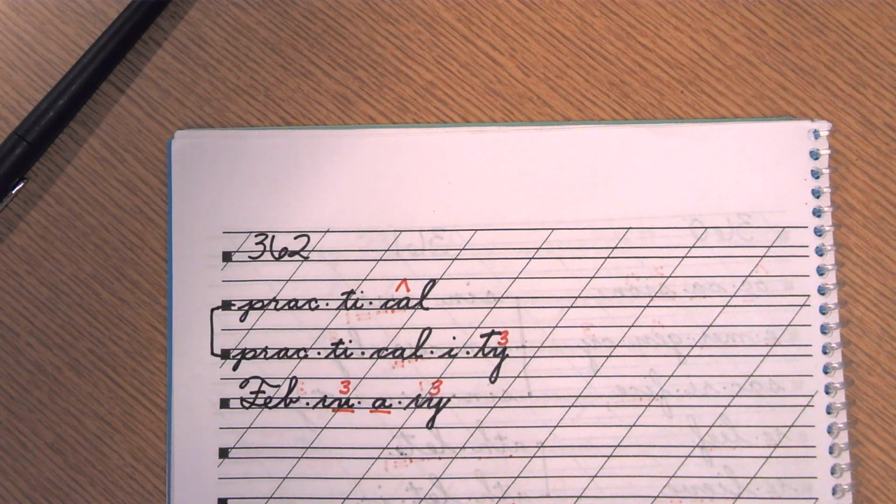Your next word is a verb. The definition is to continue to do something, or to do something after you have done something else. Do you have any guesses? If you guessed proceed, great job. Say your word, proceed. Proceed. How many syllables does it have?